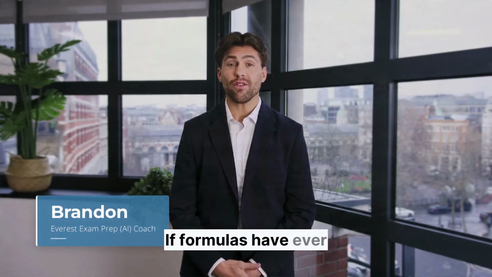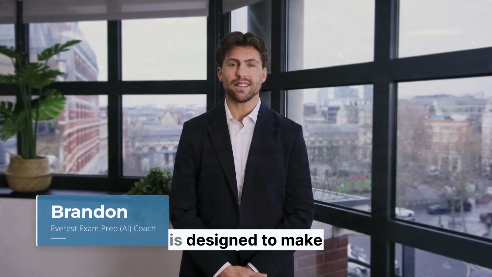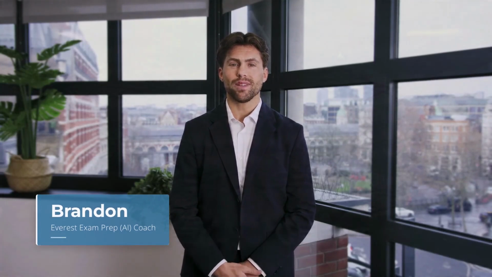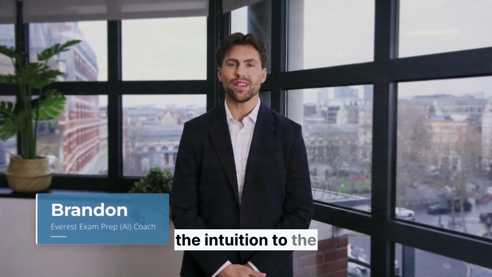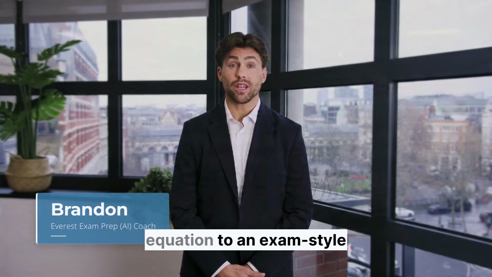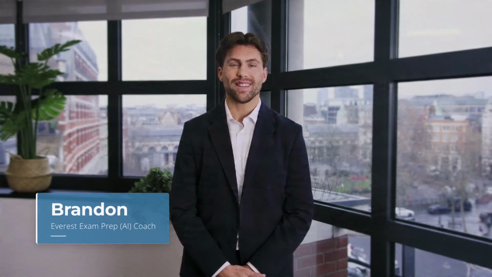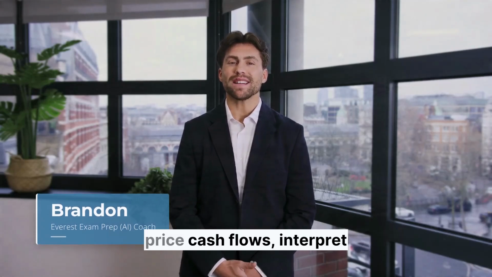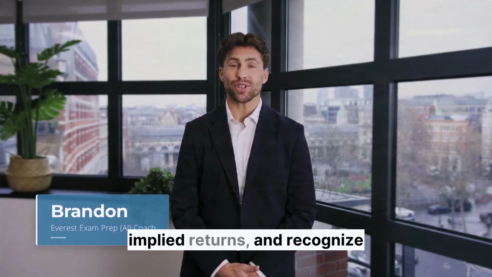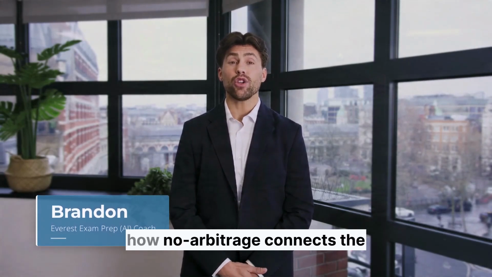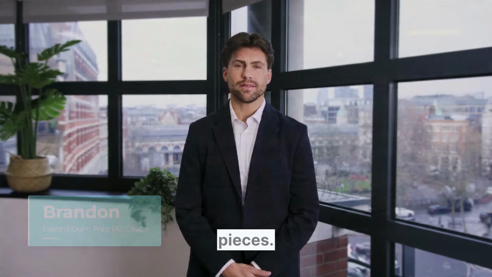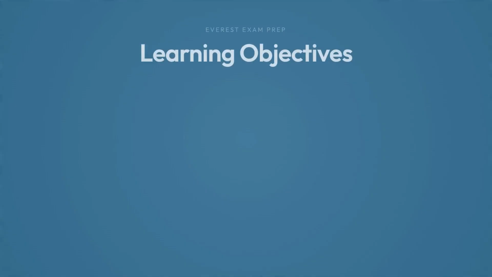If formulas have ever felt intimidating, this lesson is designed to make them manageable. We will move from the intuition to the equation, then from the equation to an exam-style question. By the end, you will be able to price cash flows, interpret implied returns, and recognize how no arbitrage connects the pieces.